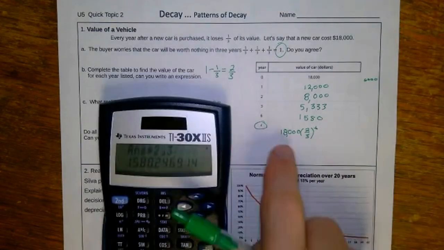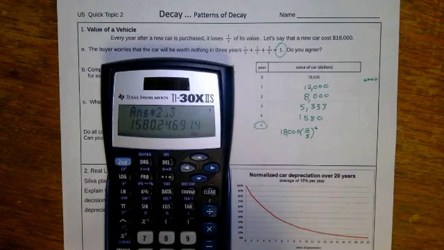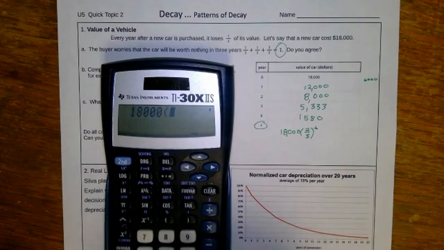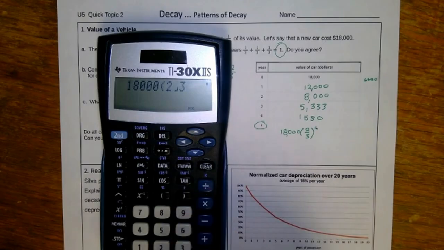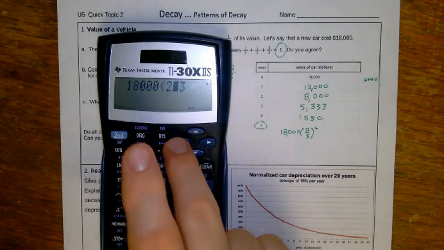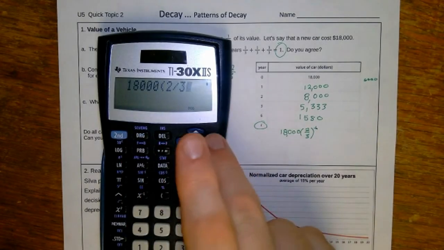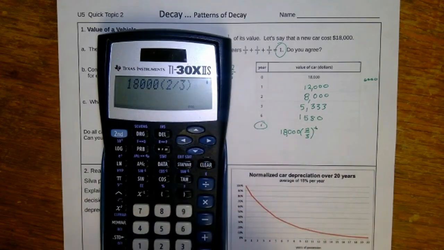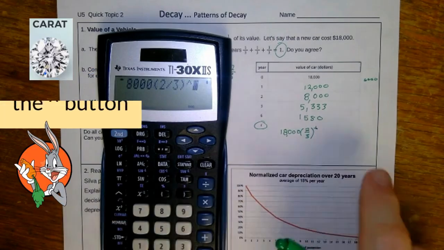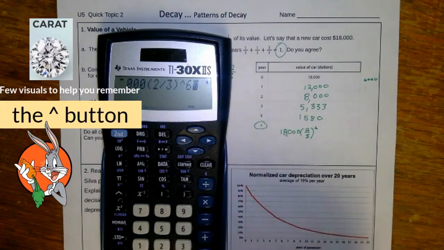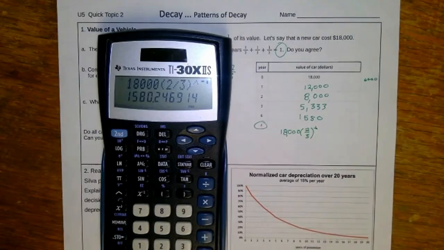So if I wanted to see if I was right on year 6, I can type that in. 18,000. Notice that it has a parenthesis I have to open. 2 ABC 3. You could also hit 2 divided by 3. I'm just going to hit the division button. It'll work. Close your parenthesis. Remember what I called that? The caret. And in this case, I want to just test 6, so put a 6 in. It gets you right to that answer.